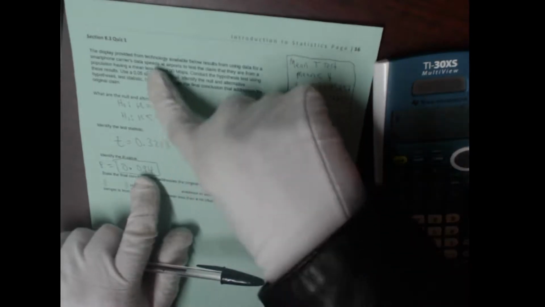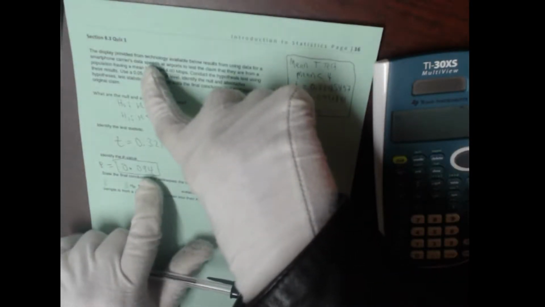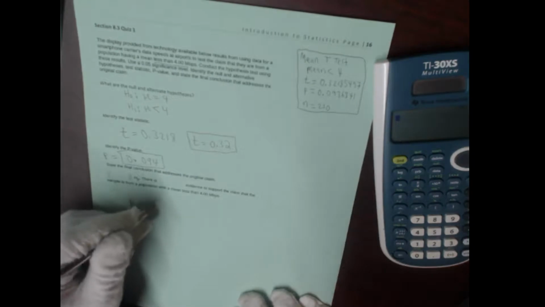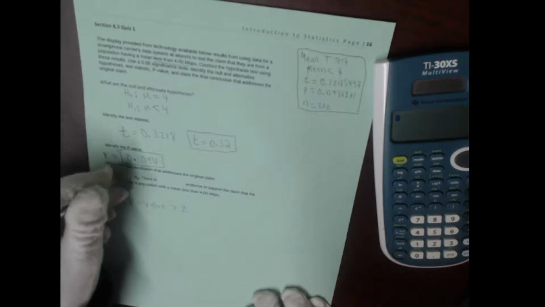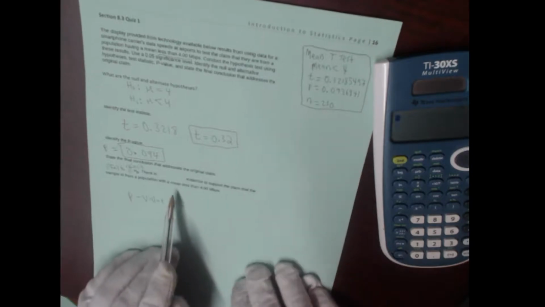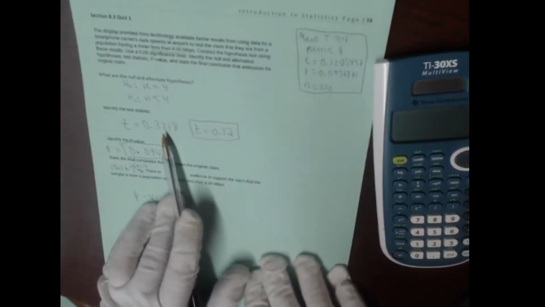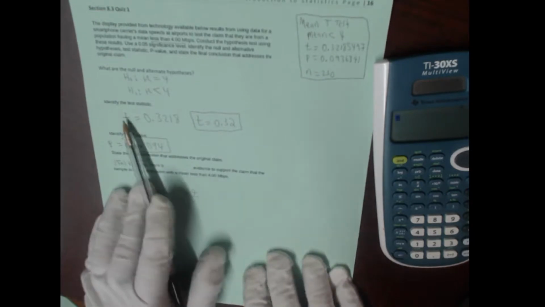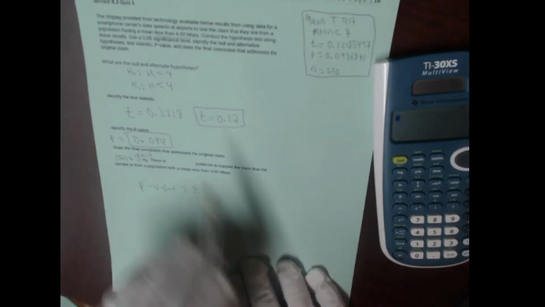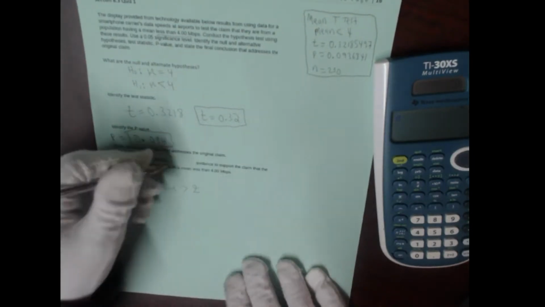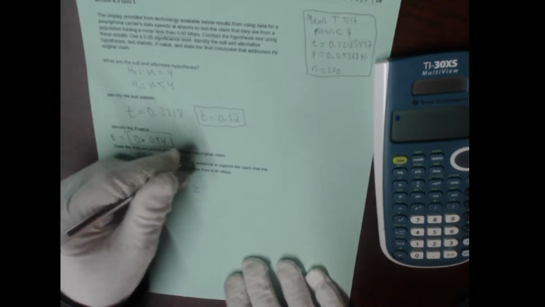Compare the p-value to alpha, and notice that the p-value is greater than alpha. When the p-value is greater than alpha, we fail to reject. We fail to reject the null hypothesis in this make-believe example. Notice our test statistic wasn't very big. It was close to 0, so that kind of tells you right there you're going to fail to reject. But not necessarily. You do need to look at the p-value, or you need to compare this to the critical value. In any case, there is not, in this example, sufficient evidence to support the claim that the sample is from a population with a mean less than 4.